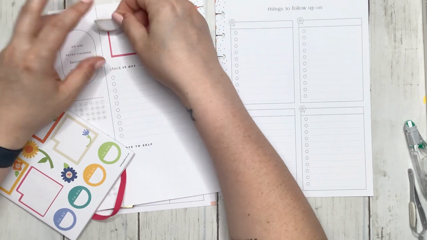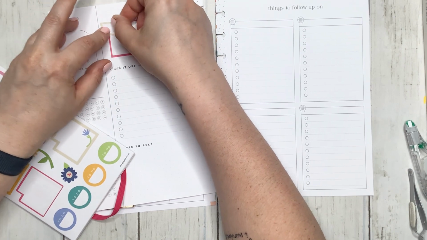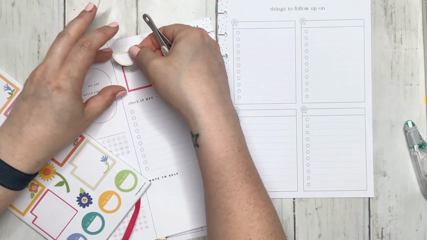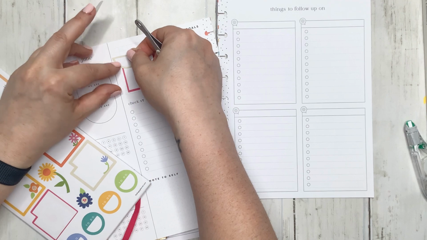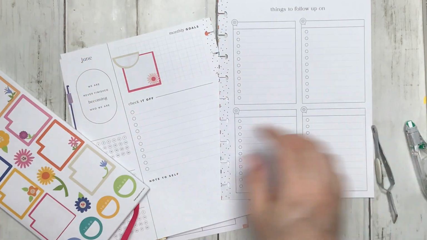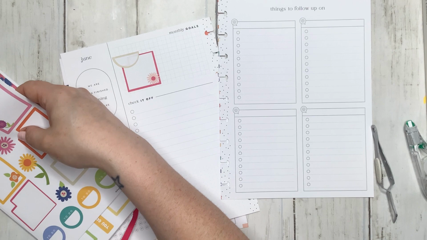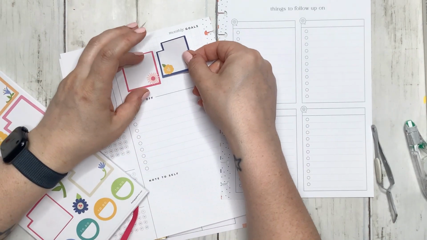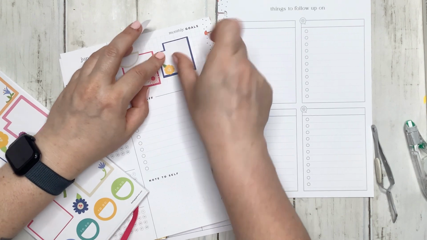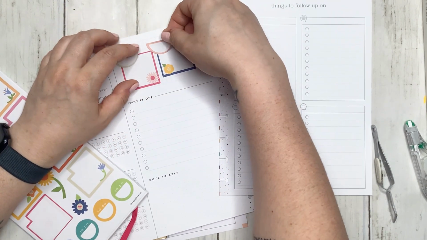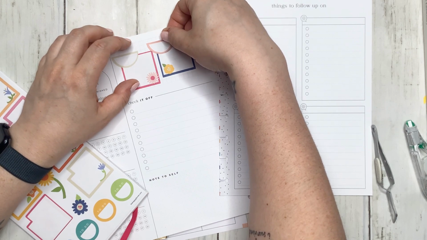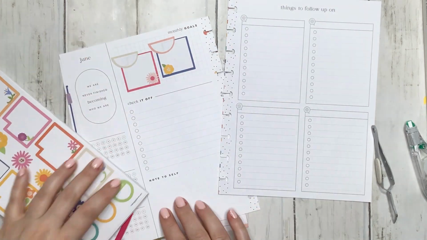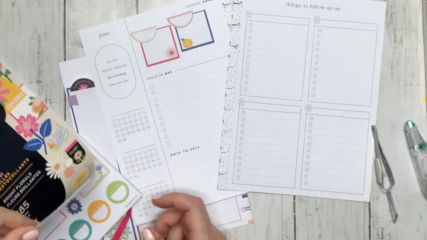And I'm basically putting this in because I want it to cover up that cutout, because since these boxes are technically cut out for the month, I don't want to use it for that purpose. And then we're going to do this one right here, just because I like to give myself a goal of what I hope to achieve, and that gives me the room to do so. All right, so now we have these, check it off.